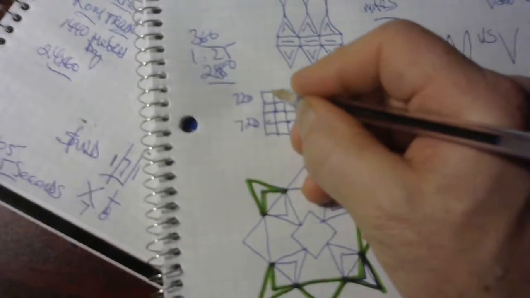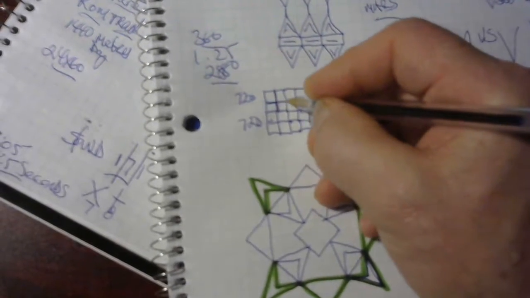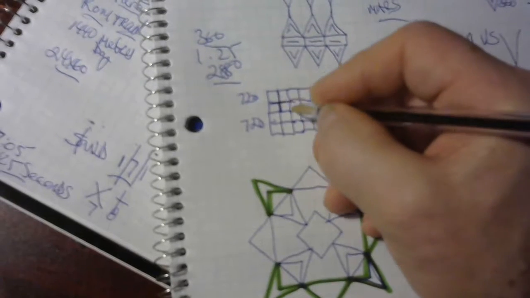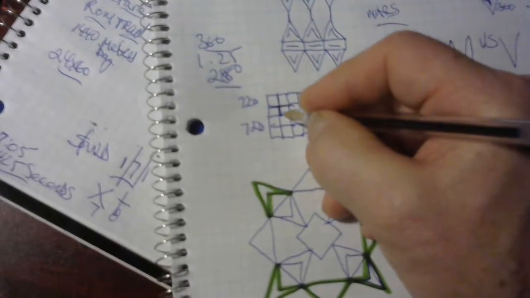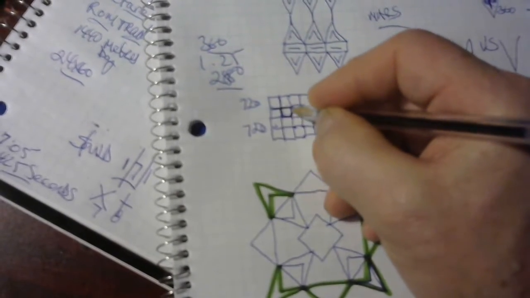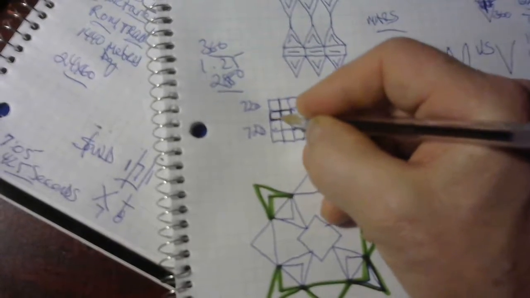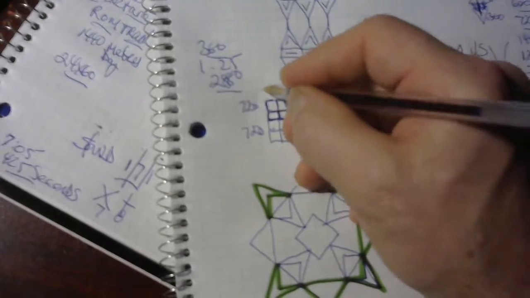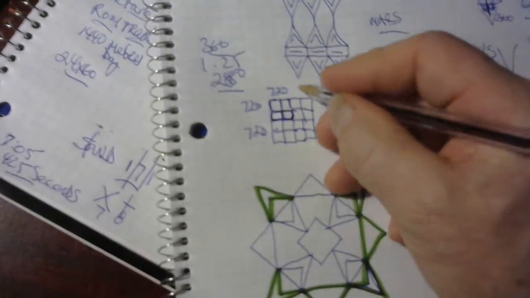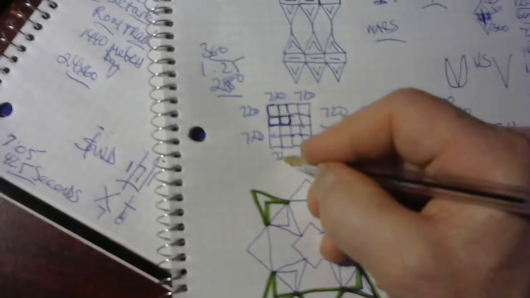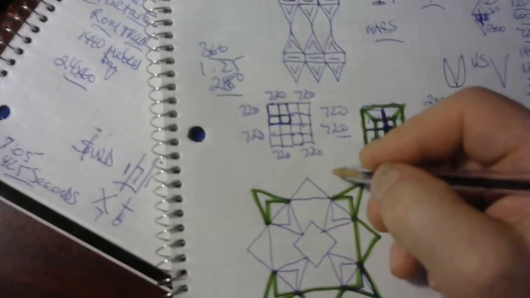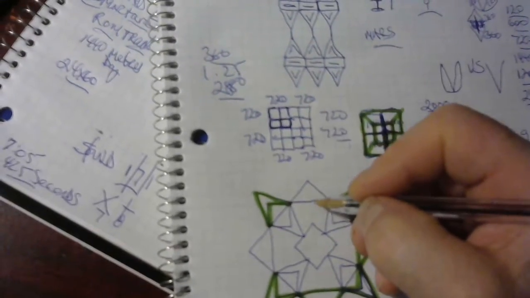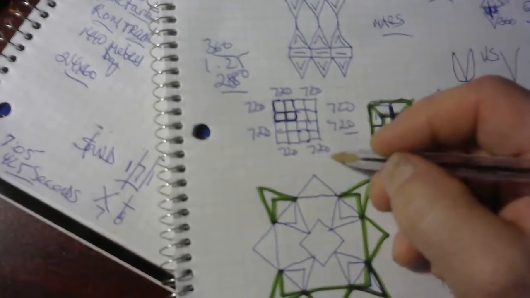The inside here of each square, this is lost and this is lost. Right? 360 to go around, but it's only 180 to go here, 180 to go here, 180 here, 180, 180. The total of each square is 720, 720, 720, and 720. 180, 180, 180, 180. 720, 720, 720, 720.